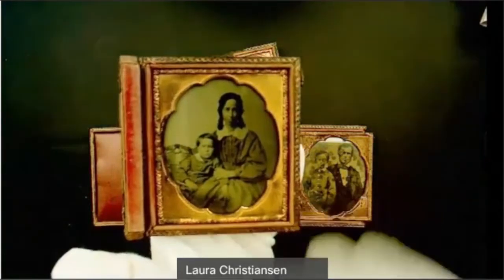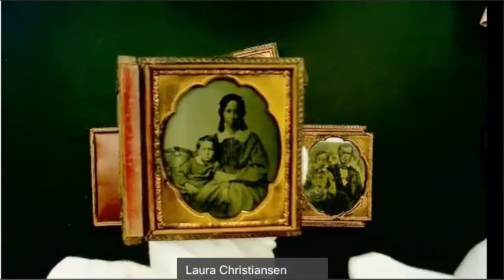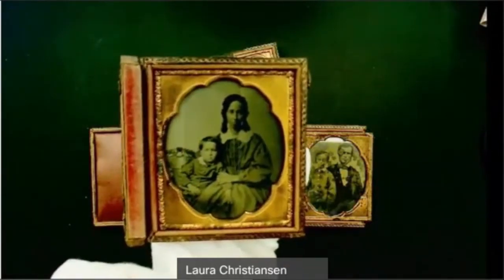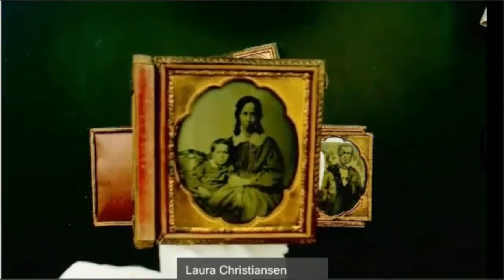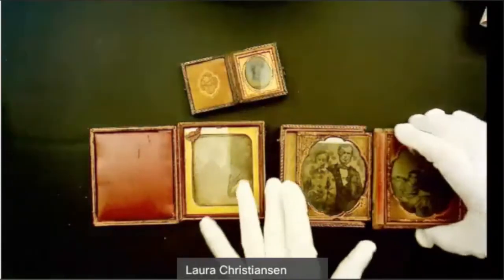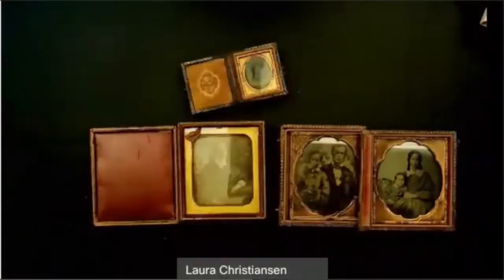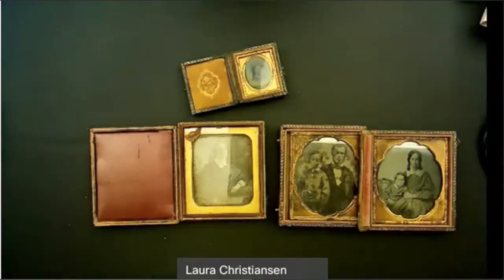So these don't get pixelated, they don't have dots or anything like that in them. They are just excruciatingly clear images usually, assuming somebody didn't move, because the process did take some time, up to 10-20 minutes sometimes to capture an image. So people did have to stay very, very still.